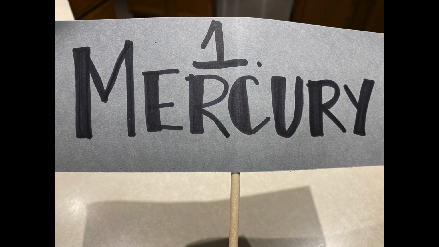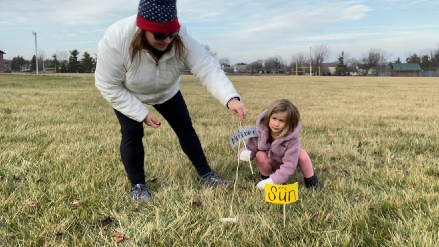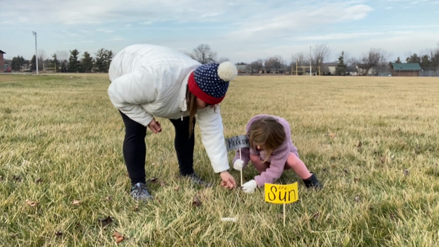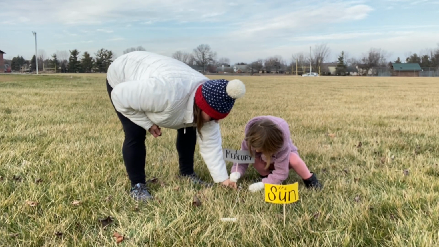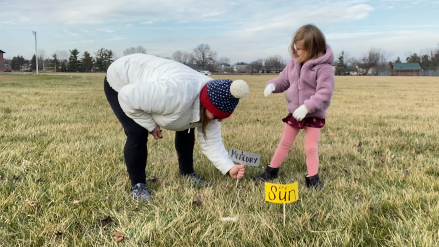First up, we've got the inner planets. Those are the first 4 planets, and our closest one to the Sun is Mercury. So we're going to go ahead. I have that string there. That's going to show us the distance from that Sun there. And my friend Scarlett's helping me put that in the ground. So we're going to mark how far Mercury is from the Sun.